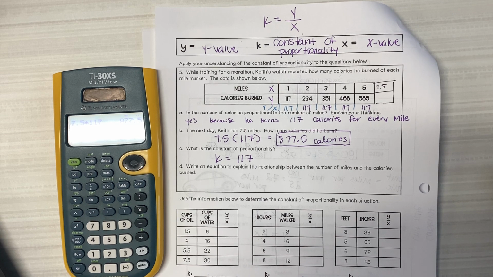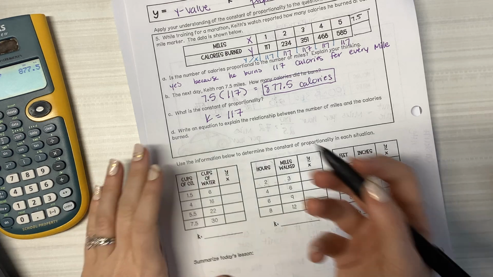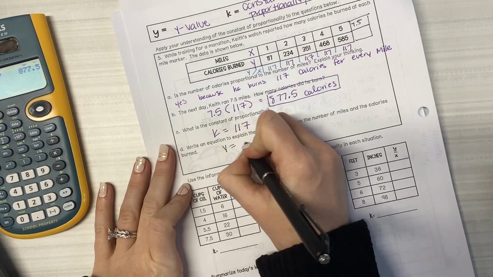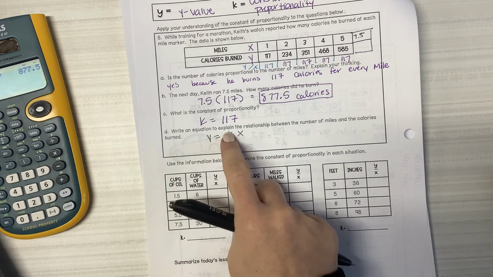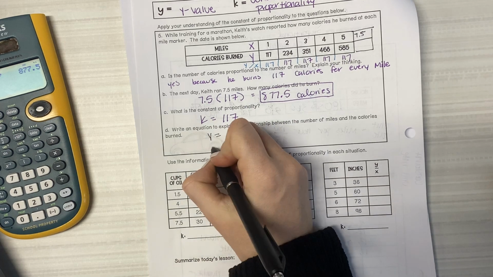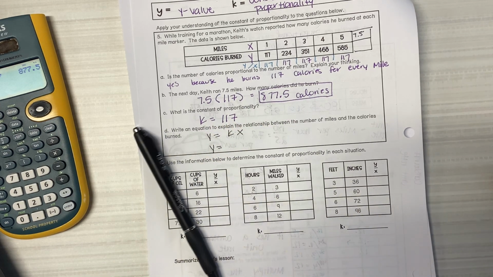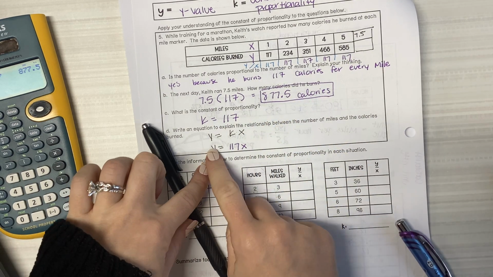So an equation, we're going to go back to what we said on this page. This equation, that y equals kx, all I have to do to write the equation is to replace k with that constant of proportionality. So y equals 117x. So, right?